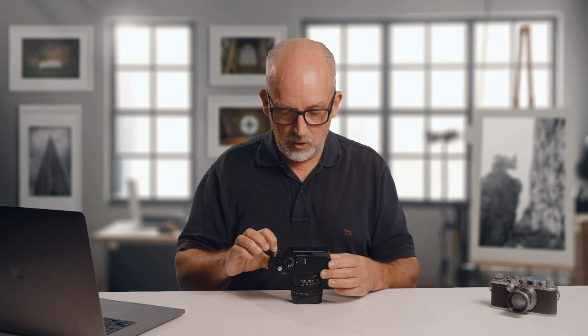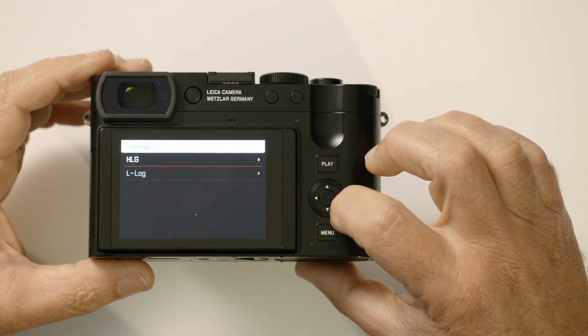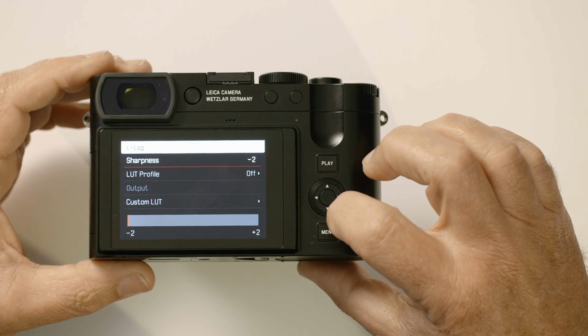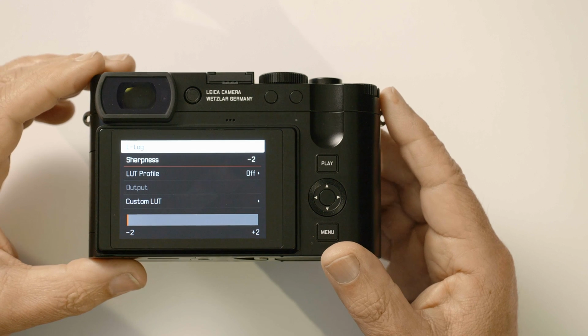If you're going to do anything other than just record simple video in camera and you want something more professional, you might as well just use L-log and grade accordingly. So let's talk about L-log. I can choose it there, and then there are some settings for it which I would leave alone. The L-log sharpness is already set to -2. That's exactly where I would recommend it to be.